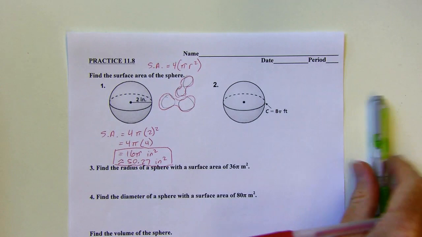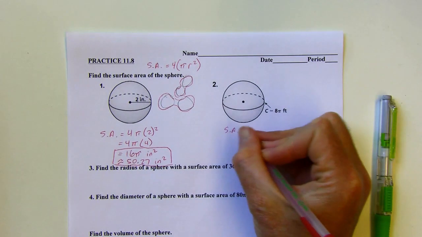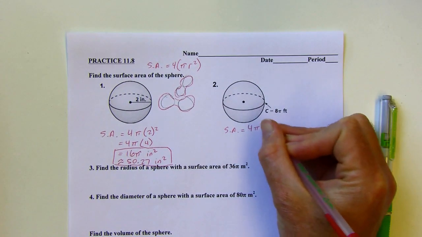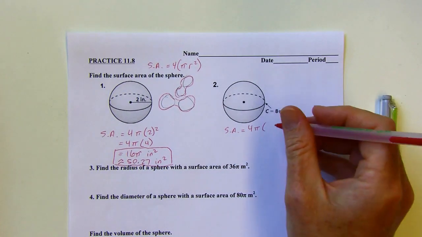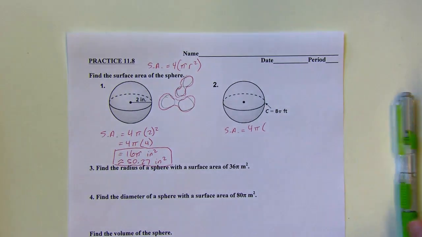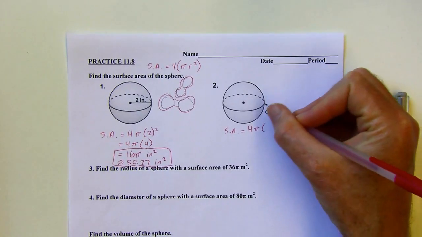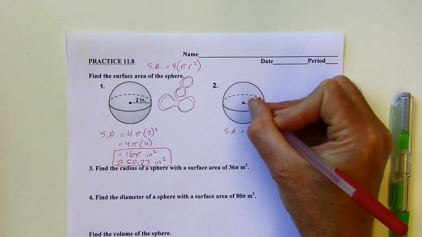Okay, same formula here. The radius. Oh, I don't know the radius yet. Okay, so we got to do a little side problem here. I got ahead of myself. So I need the radius. So let's go ahead and find that.